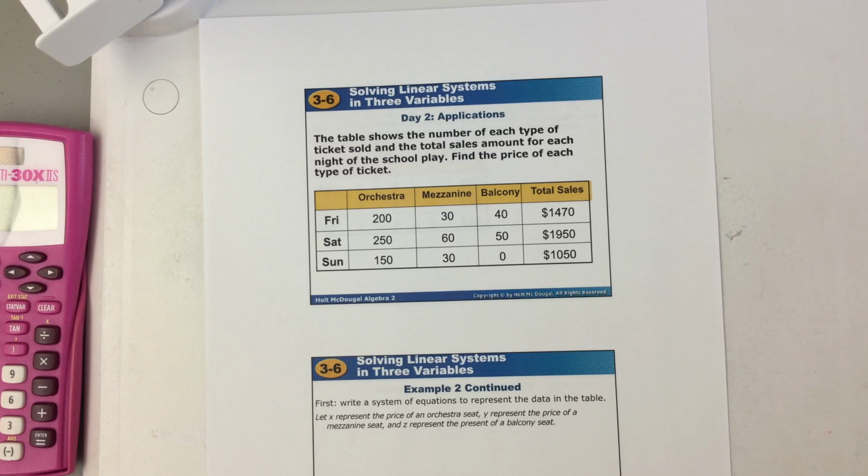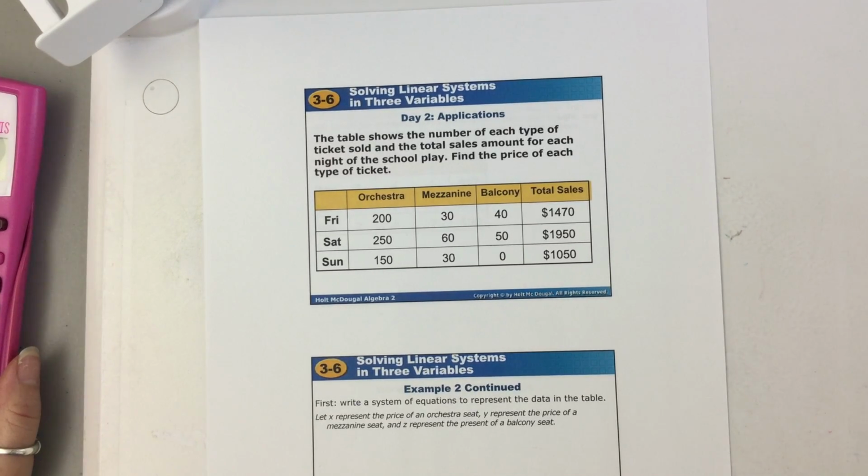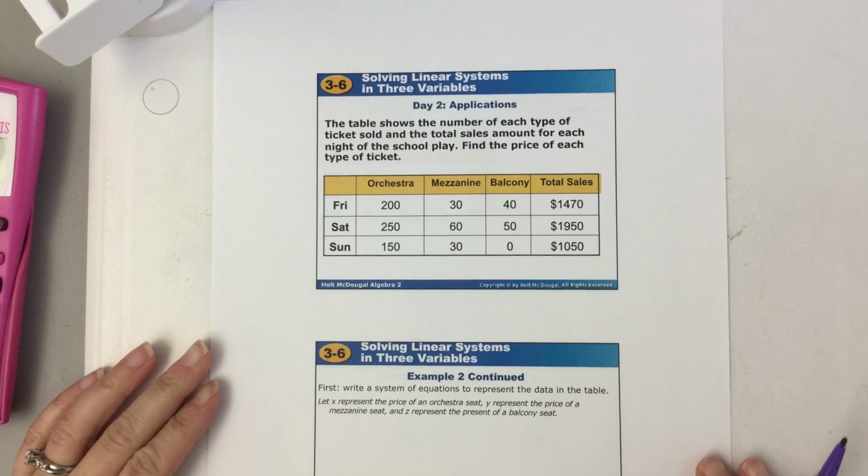Today in Algebra 2, we are still working in section 3.6, where we are looking at systems of 3 by 3 equations, meaning each system will have 3 equations and each equation will have 3 variables. But what we're doing today is kind of stepping it up a little bit and applying this concept to real-life examples. So let's go ahead and look at 2 examples.